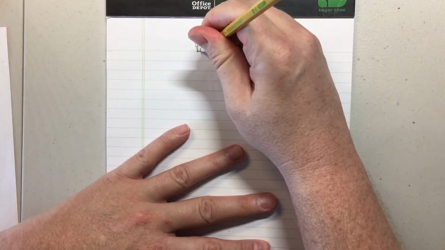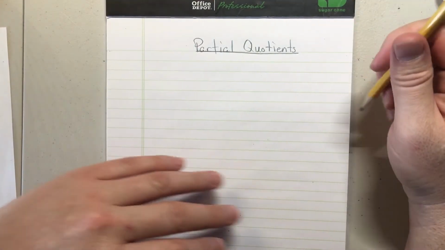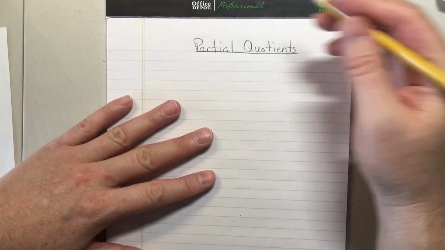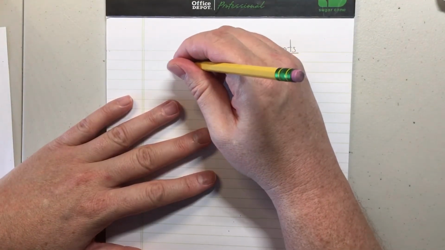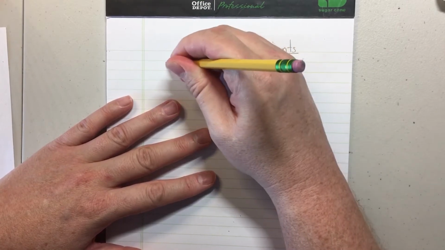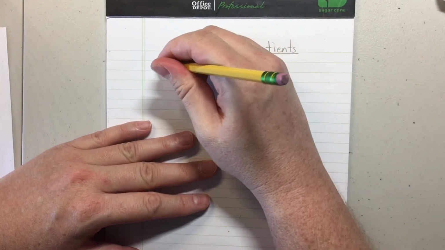Partial quotients. I love to just make up problems, so I'm going to say something like 85 divided by 7.